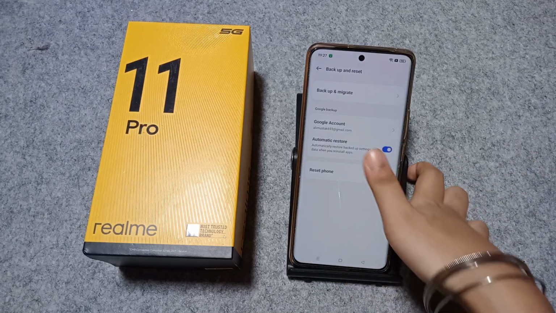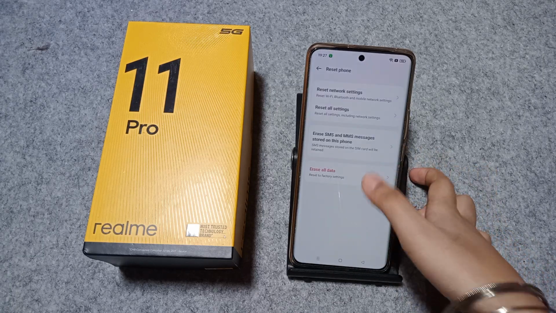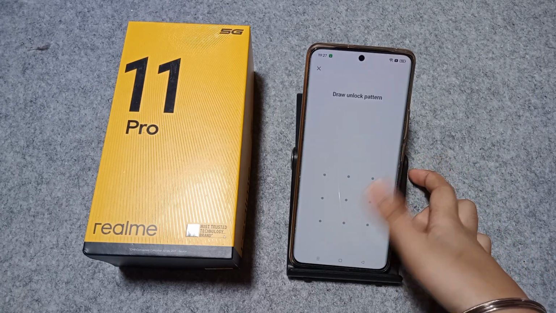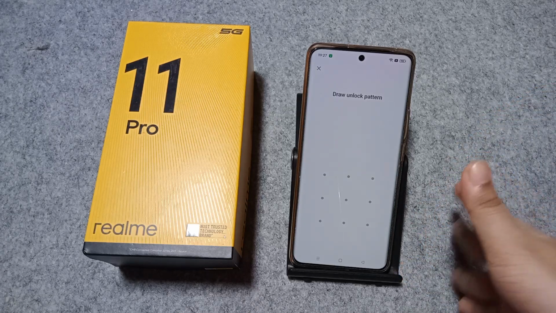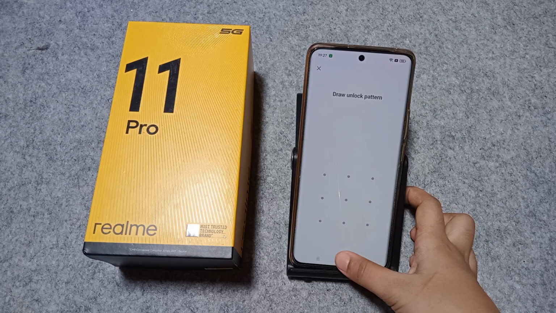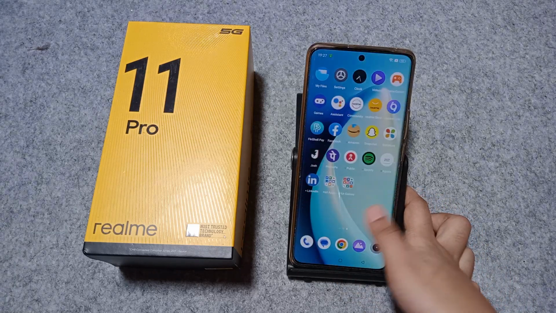After that, from here let's move on to Reset, and here is the Erase All Data option. Click on Erase All Data, draw the pattern and click on Erase All Data, and here the hard reset will be successful. Okay, so this is how you can do a hard reset on your Realme phone.